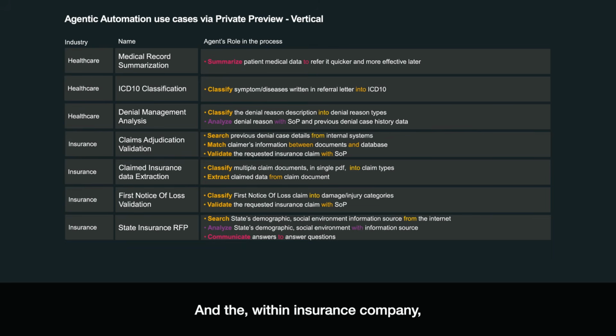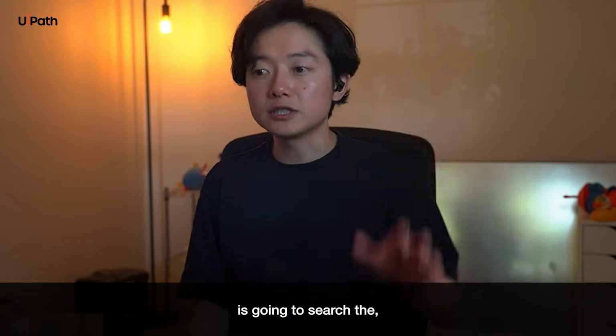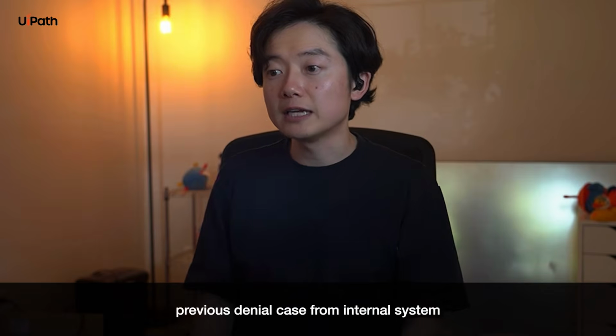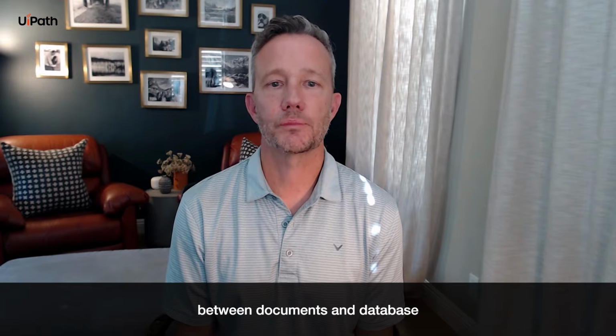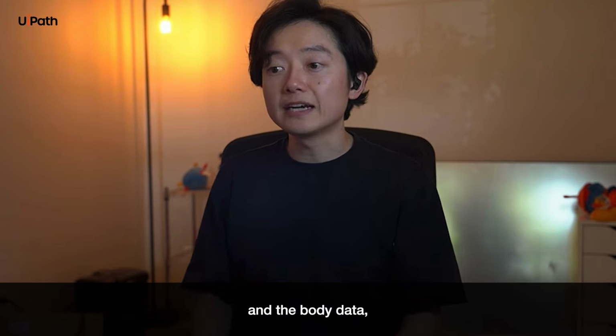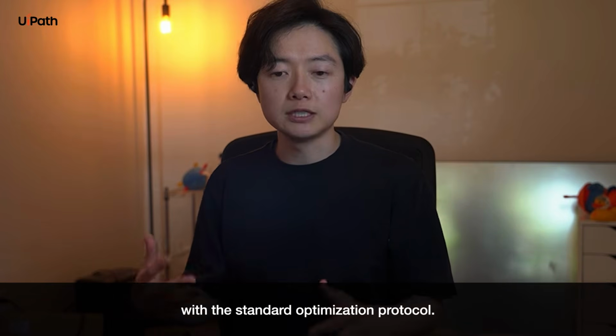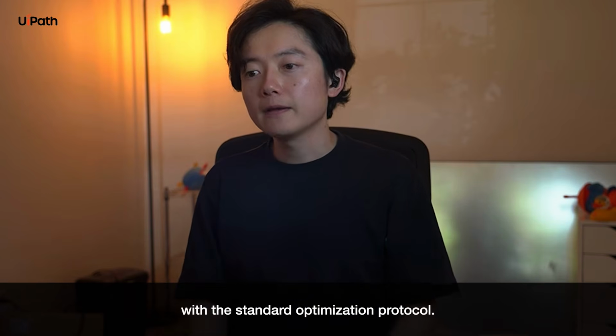And within insurance company, there are a lot of claim adjudication, validation transaction happening. So the agent we co-developed with the customer is going to search the previous denial case from internal system and match the claimer's information between documents and database, and validate the requested insurance with the standard operation protocol.